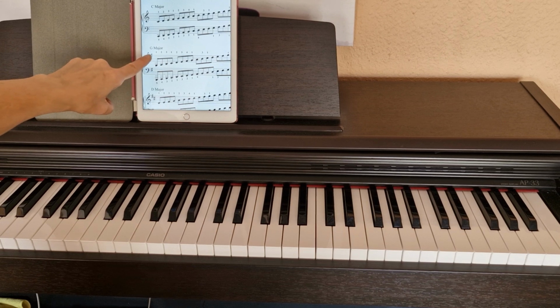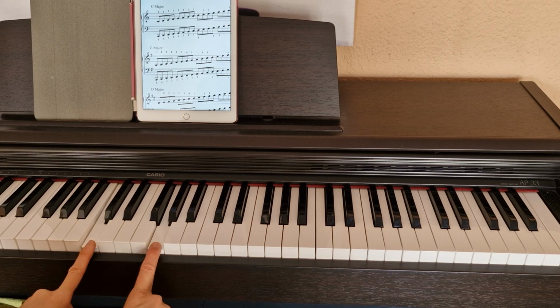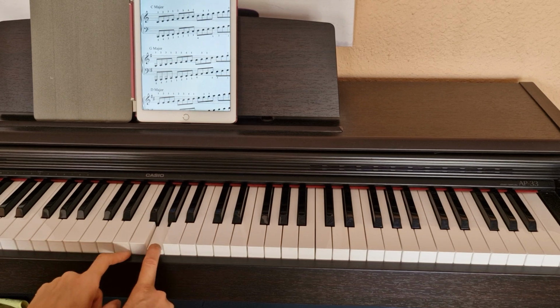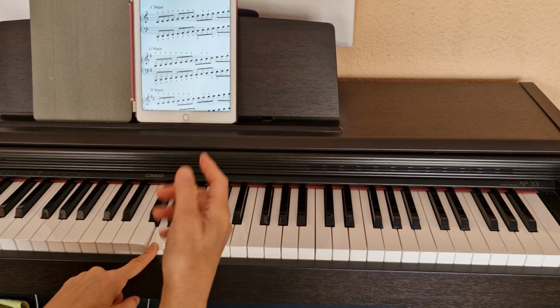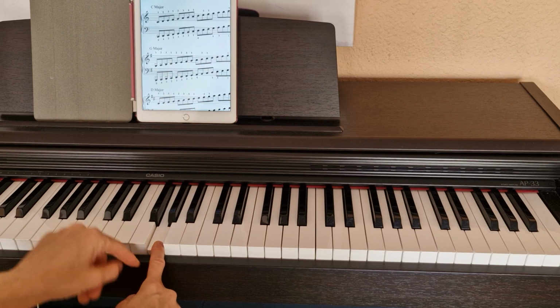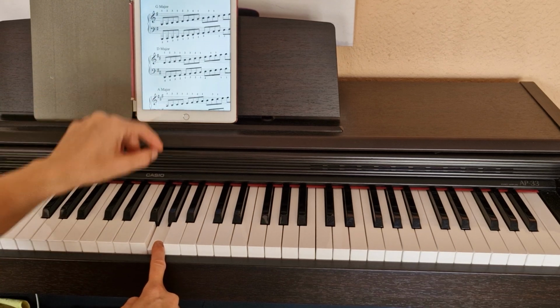The first one is G major. G is 5 notes away from C. 1, 2, 3, 4, 5. And that's why we call it the circle of fifths. Guess what is going to be the next one? It's written here, D major.